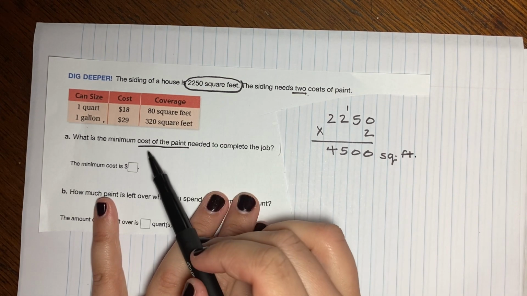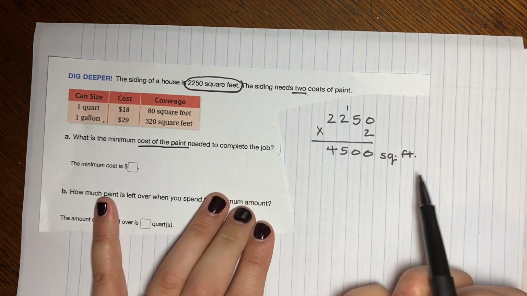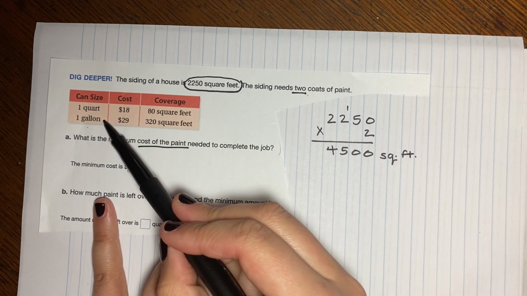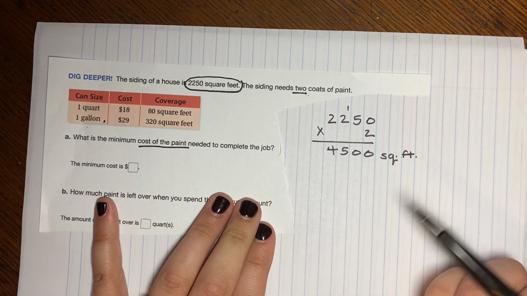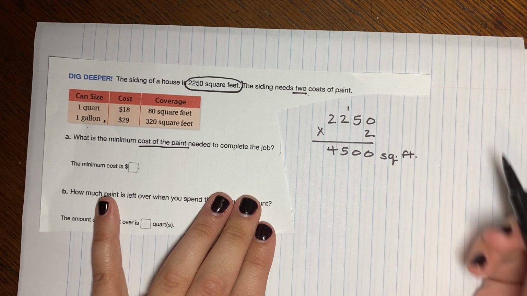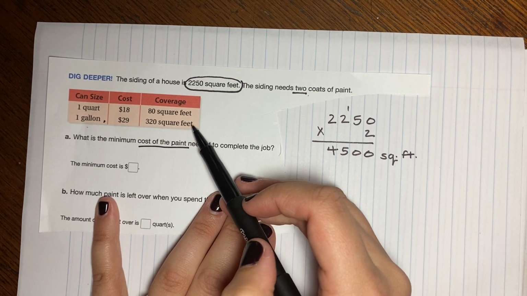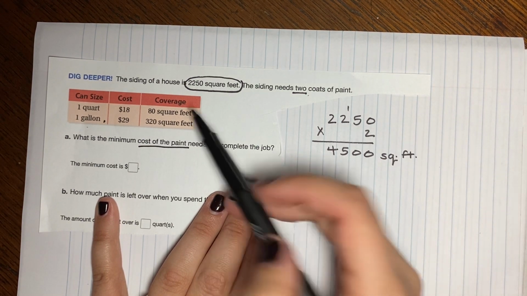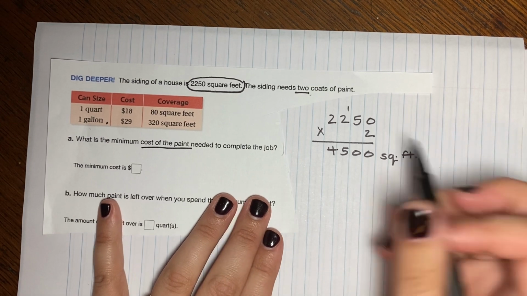Okay, well, what's the minimum cost of paint needed to complete the job? Well, I'm going to take the larger size can, which is a gallon, and see how many gallons I could use, and then I'll buy a quart if I need to.